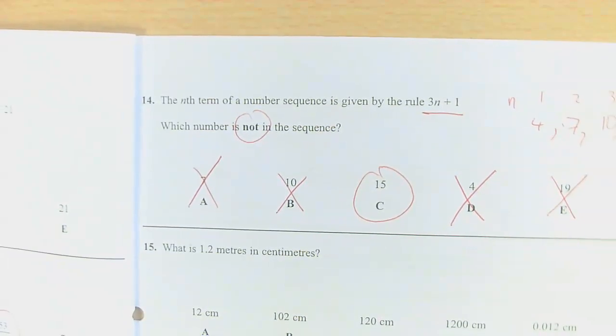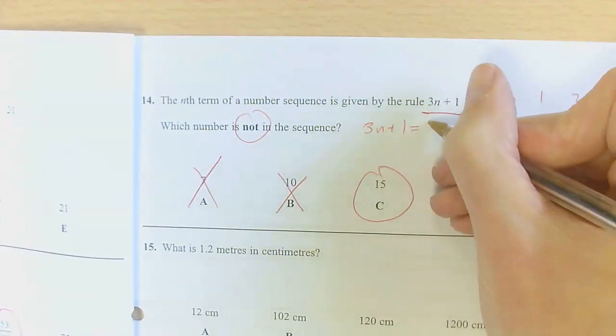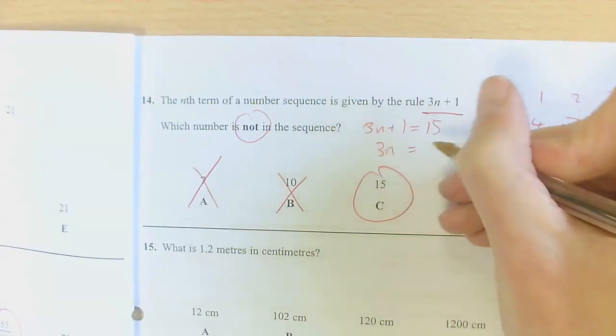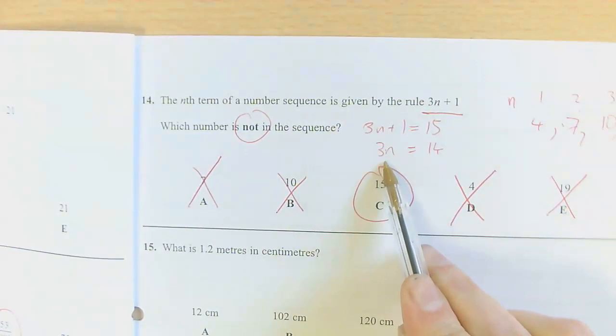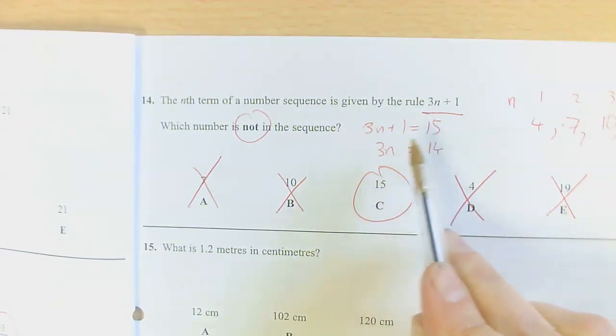Setting that up as an equation, you could set it up like this very quickly. 3n plus 1 equals 15. To check that that's not true, we will then subtract 1 from each side, and what we will then see is that n is not an integer. When n is not an integer, we can then establish that that number is not in that sequence.